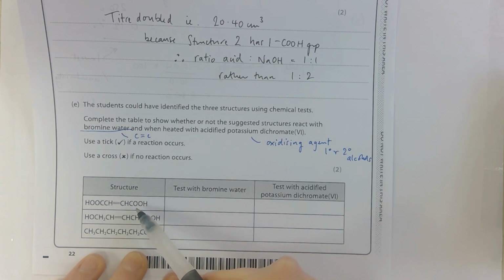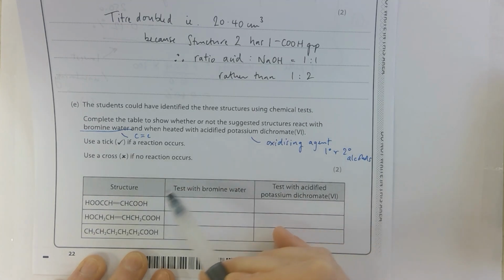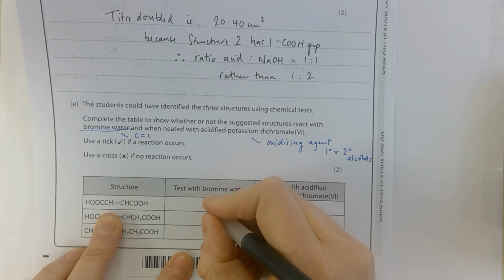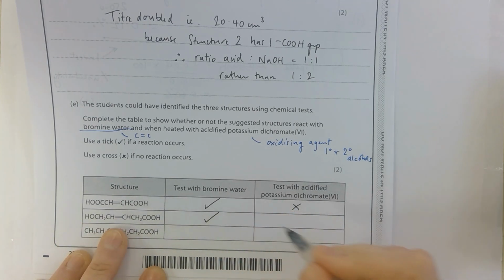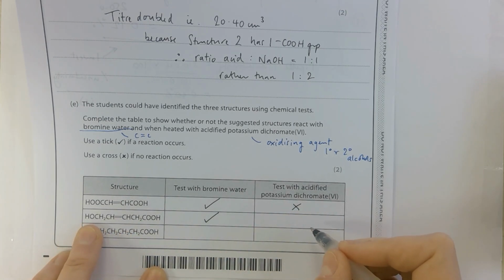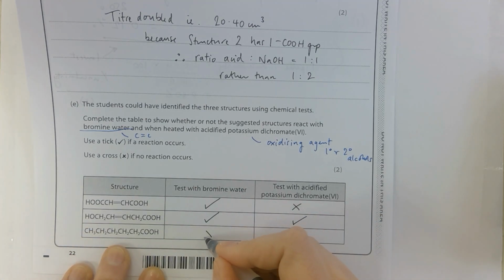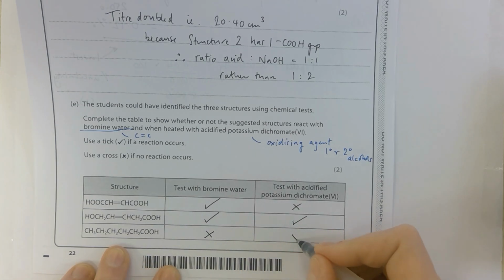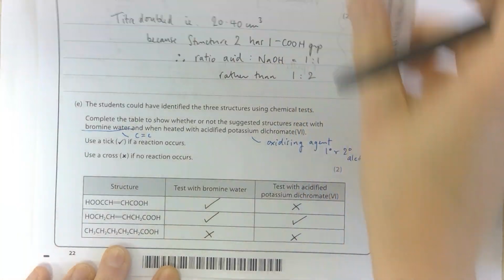We've already said that this contains carboxylic acid groups. Well, that's not going to have any effect with the bromine water or the potassium dichromate, but the double bond is going to react with the bromine water. So yes, we get a reaction. No, we don't. Here, yes, we've got a double bond. We have got an alcohol group, and it's a primary alcohol. It's going to react. Here, we haven't got a double bond, and we haven't got an alcohol group. We get 1 mark for this column, 1 mark for this column.